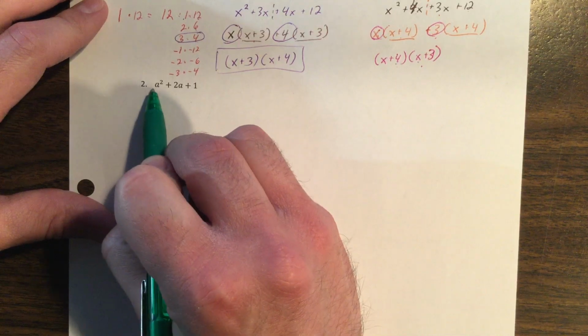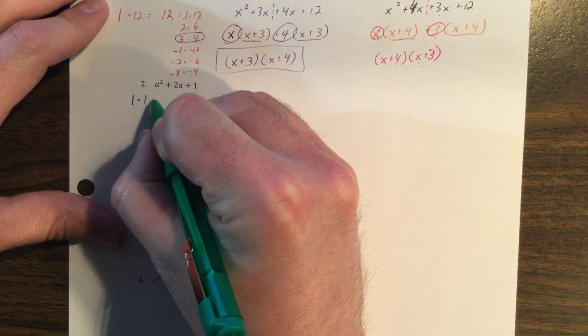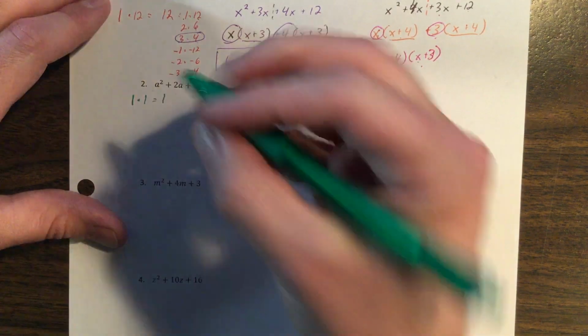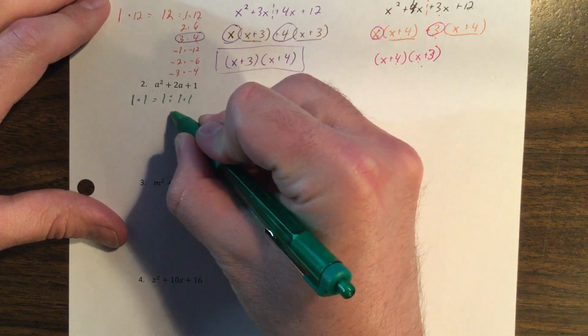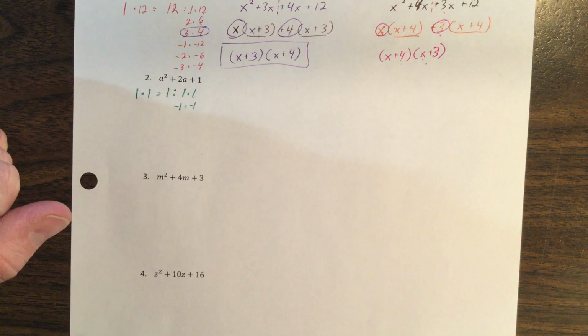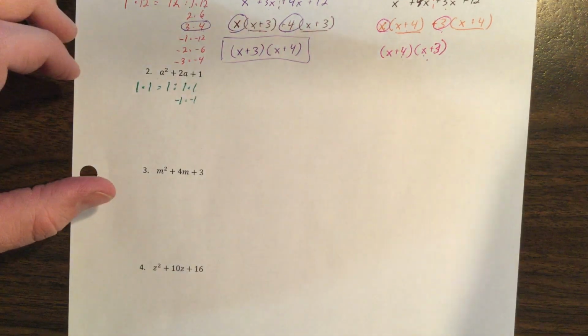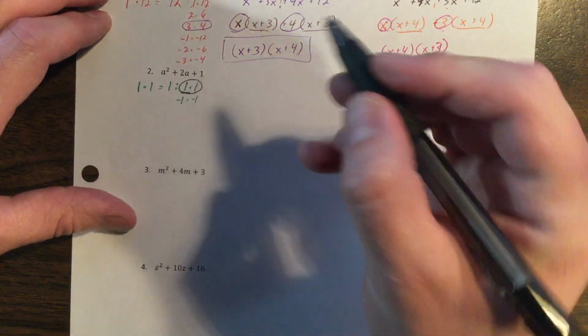Now, what's in front of the a squared term is a 1, and what's at the end is a 1 as well. So 1 times 1 is equal to 1. We find pairs of factors. 1 times 1 works, and -1 times -1 works. That's it. Those are the only ones we have for 1. Now, which pair adds up to positive 2? That would be this pair right here.